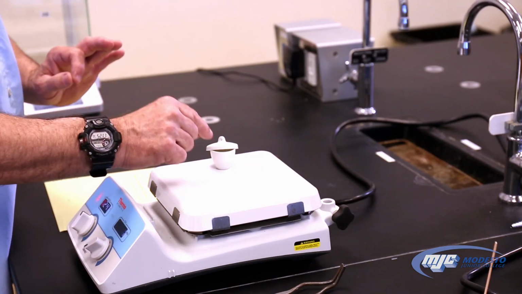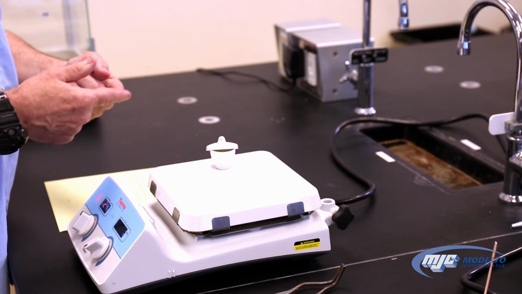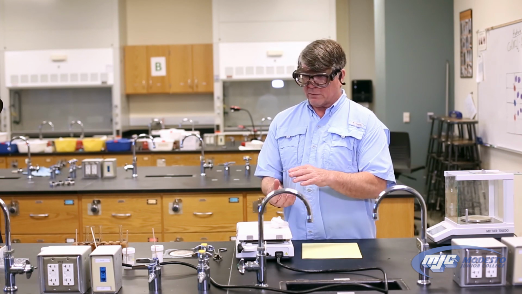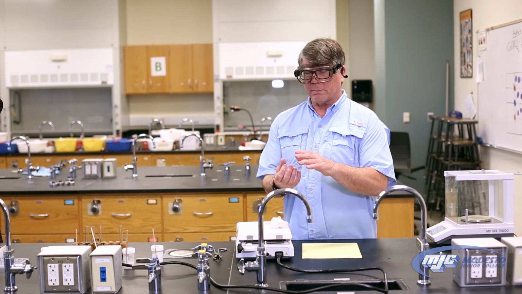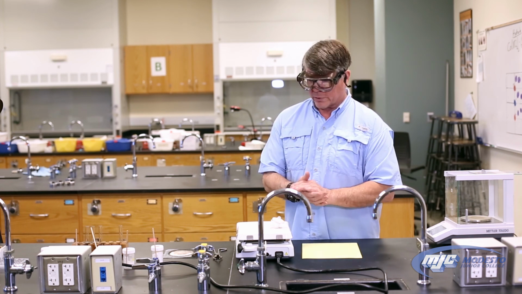The reason we have it cracked is that as those water molecules start leaving, they need some place to go. If we just leave it closed, what will happen is the steam will come up, and it is steam, hit the inside of the lid, condense and drip back down, and it'll never get dry pretty much.